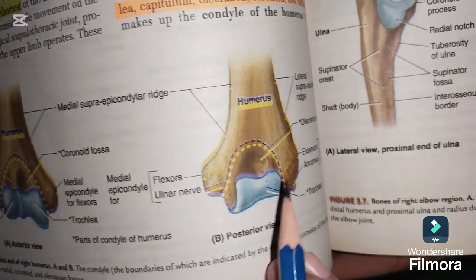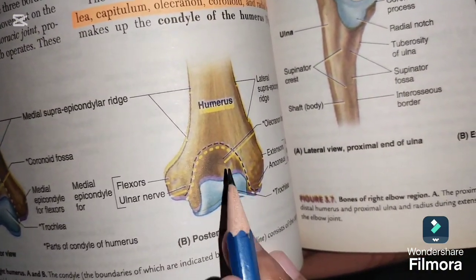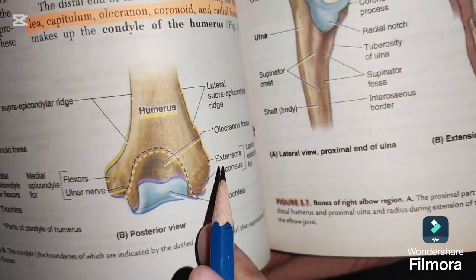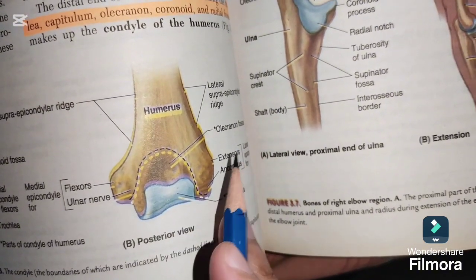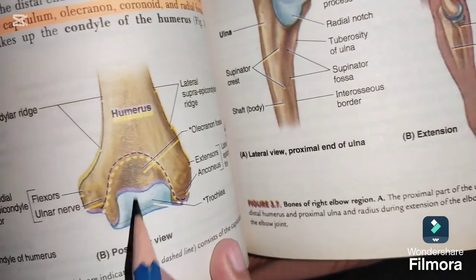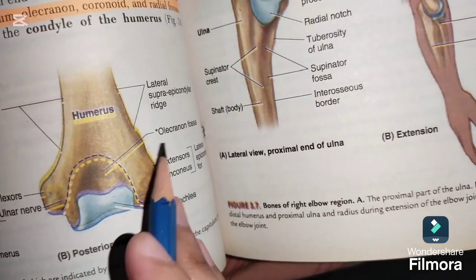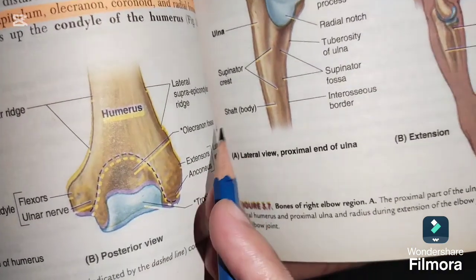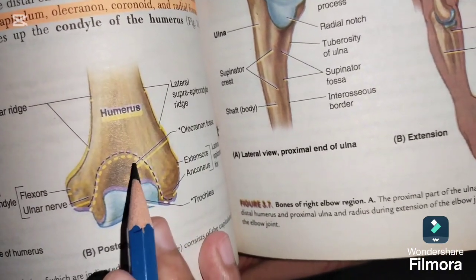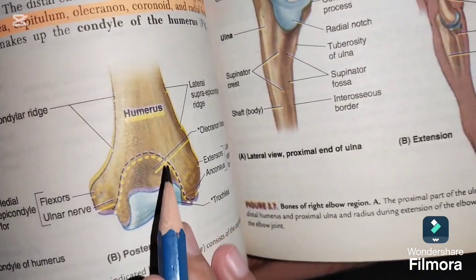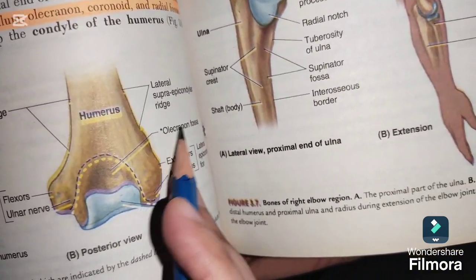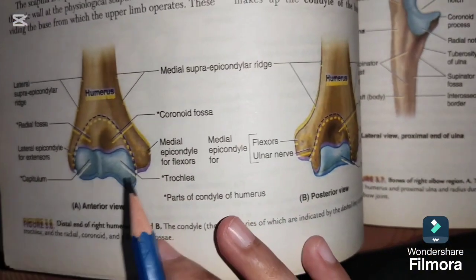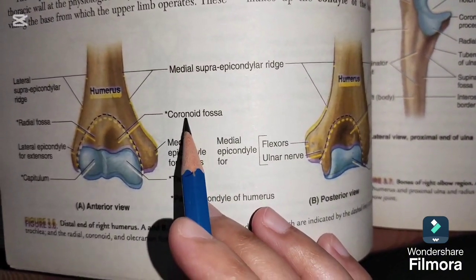Alright, here you can see the posterior aspect of the lower end of humerus, and an important feature of the posterior aspect of the lower end of humerus is the Olecranon fossa. A fossa is a depressed surface basically, and it is known as the Olecranon fossa, just like the reason for Coronoid Fossa and the Radial Fossa.